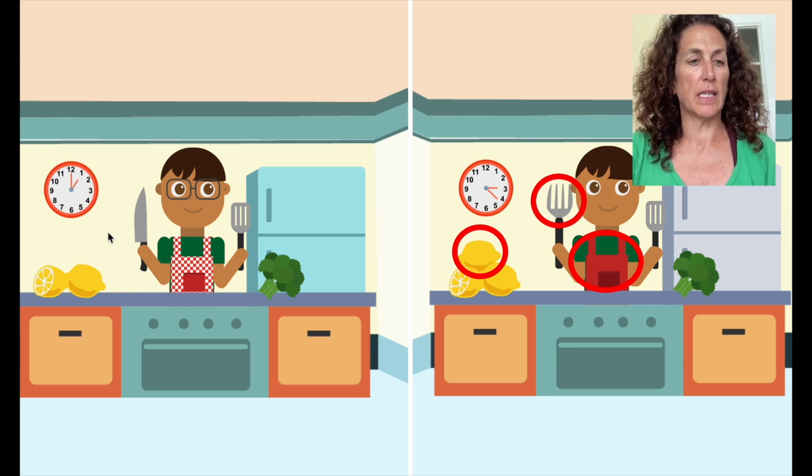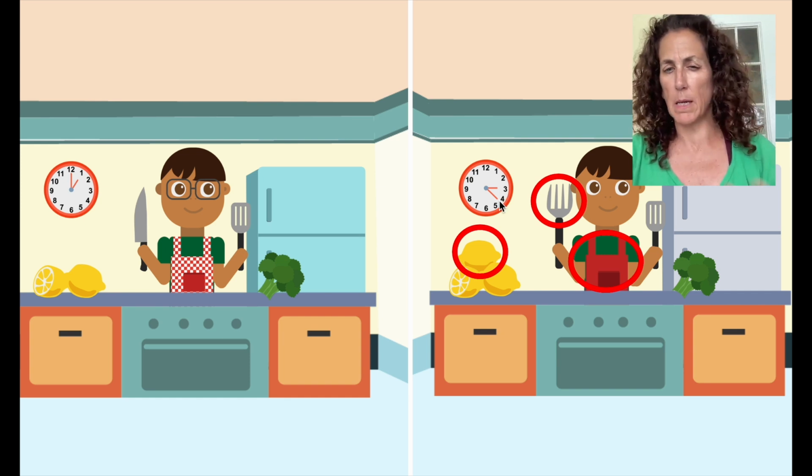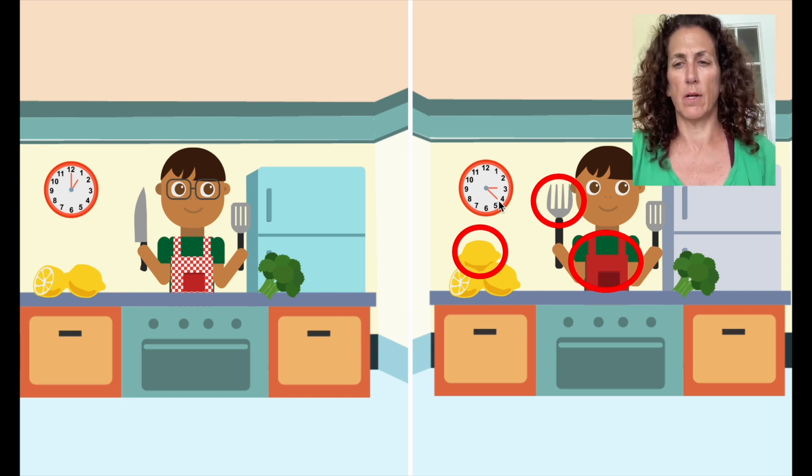In the picture on the left, the clock on the wall says it is 1 o'clock. In the picture on the right, the clock says that it is about 3:21, maybe 3:22. So that is another difference. The time in this picture is different than the time in that picture.